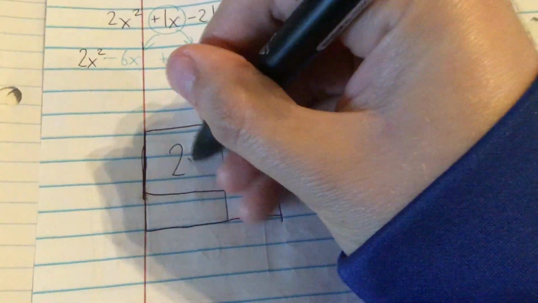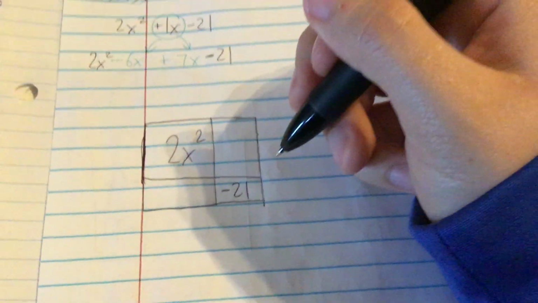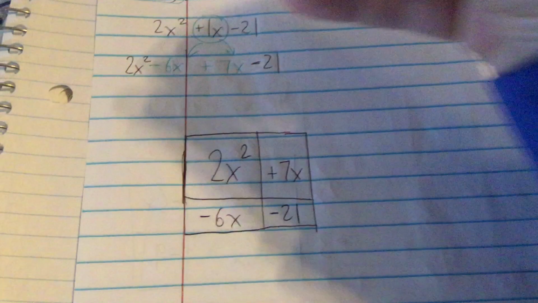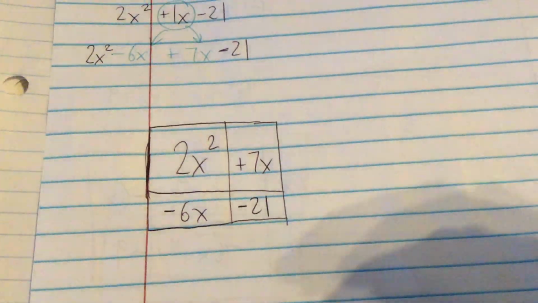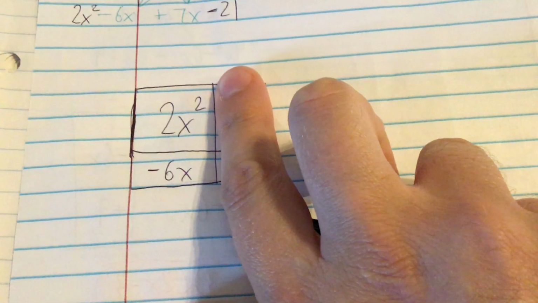So I've got 2x squared in the top left. I've got negative 21 on the bottom right. And I'm going to put negative 6x here and positive 7x up on the top right. It doesn't really matter which one's which. So now I'm going to factor out the GCF of 2x squared and negative 6x.